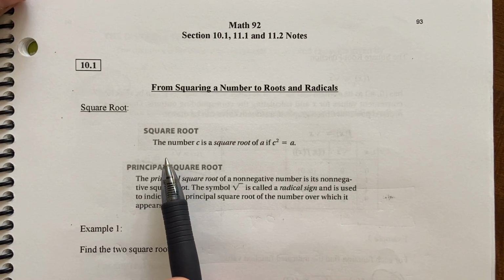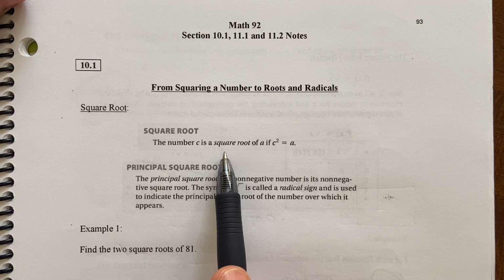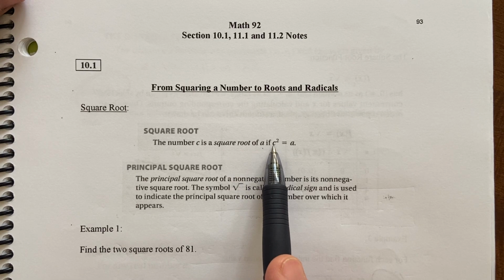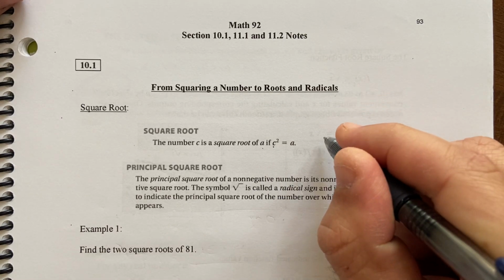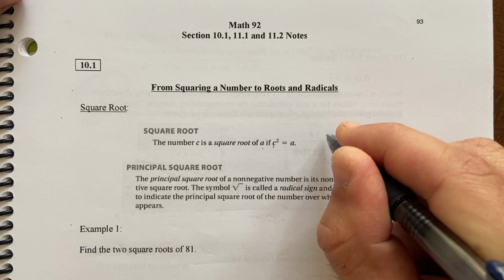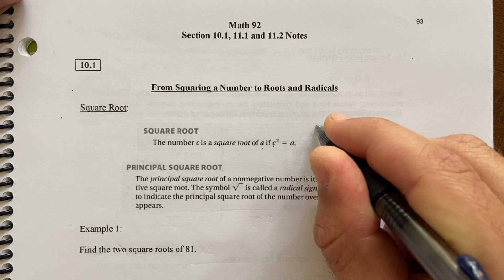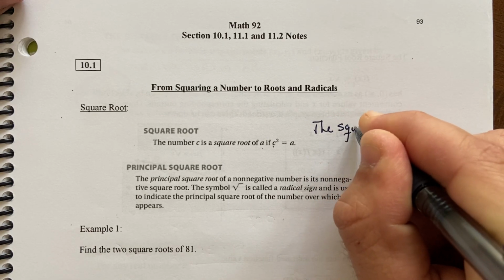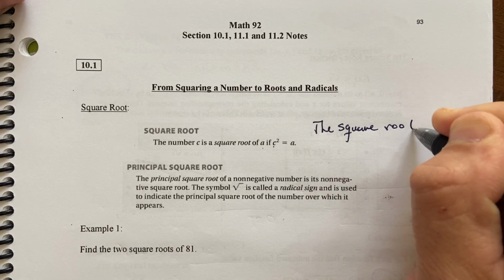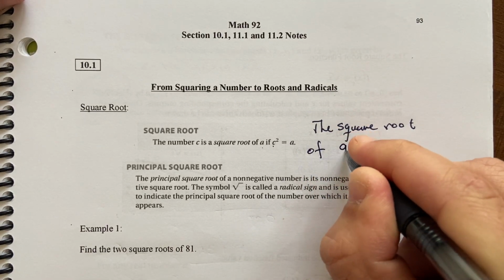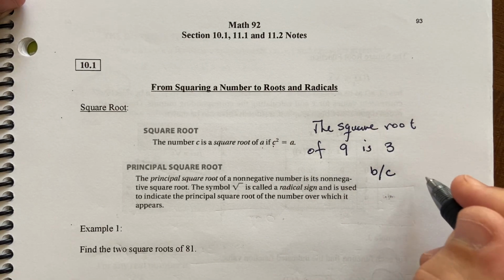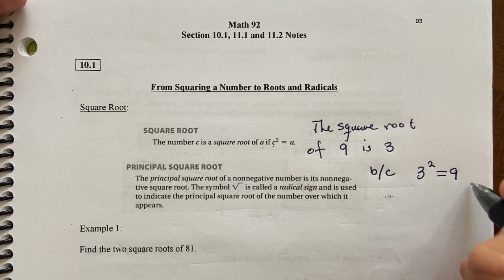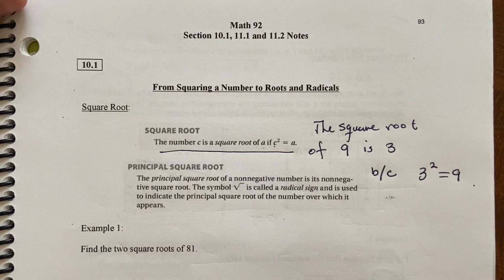So basically, a number is a square root of another number a if that number squared equals a. So for example, the square root of 9 is 3 because 3 squared is 9. That's what this definition is saying. This is just a particular case of that.